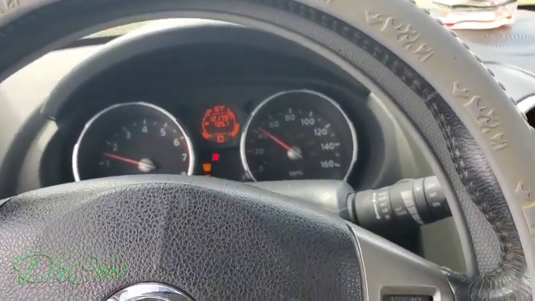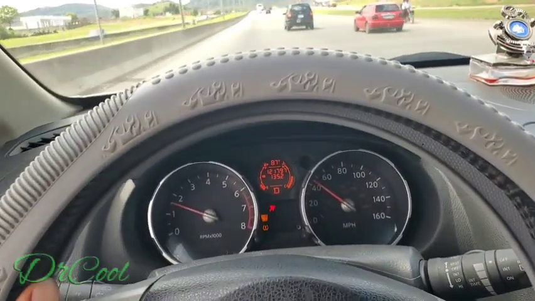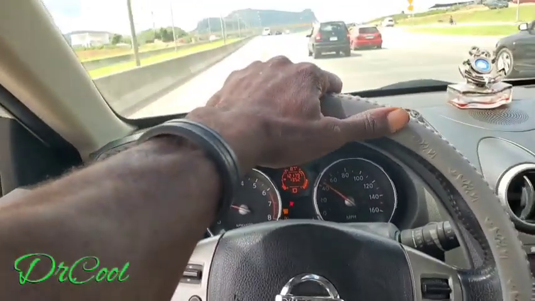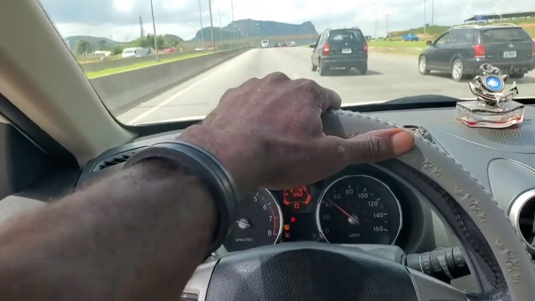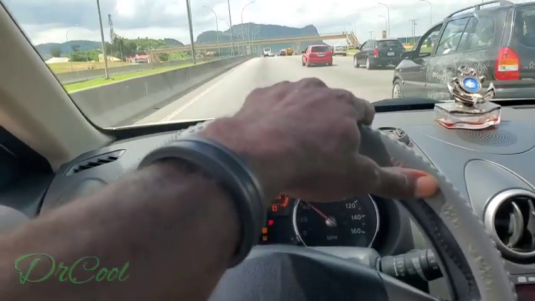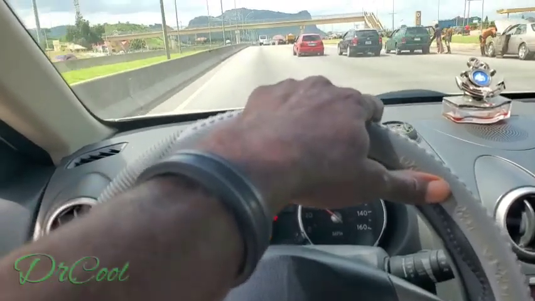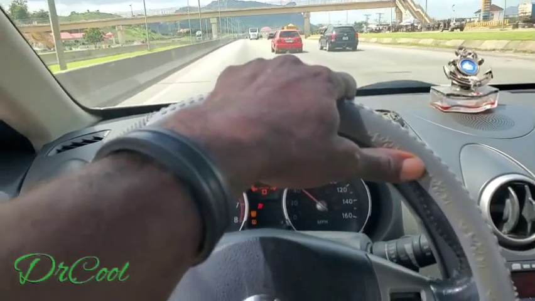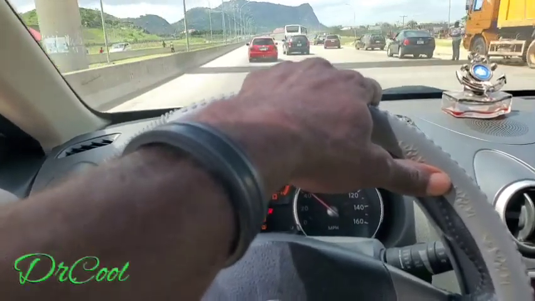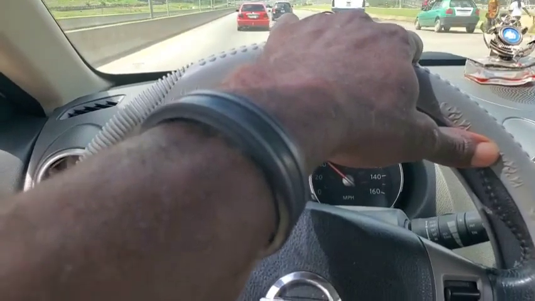But if it is the TCM, it is going to also relay that information to the ECU because it needs information from the throttle position sensor. So guys, this is technically what it is when it comes to the VSS, vehicle speed sensor. When it gets bad, you often have that kind of herky-jerky transmission system.